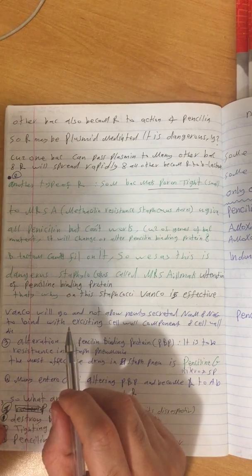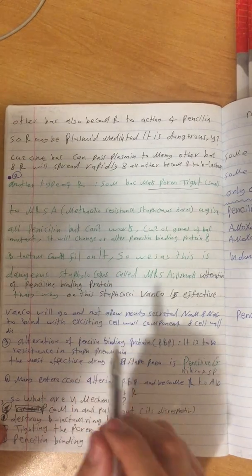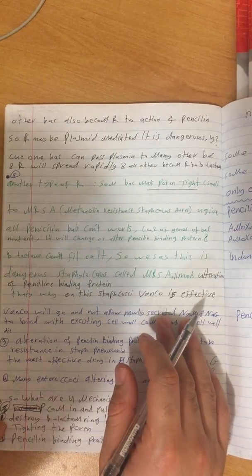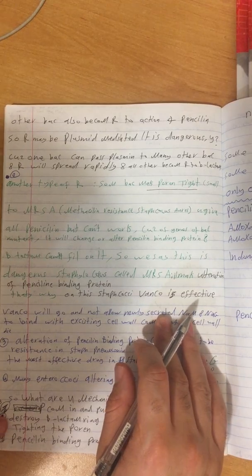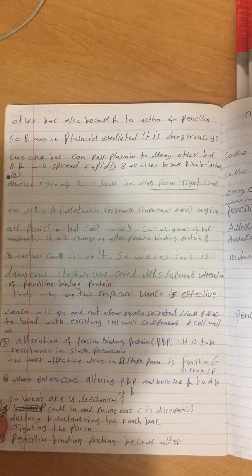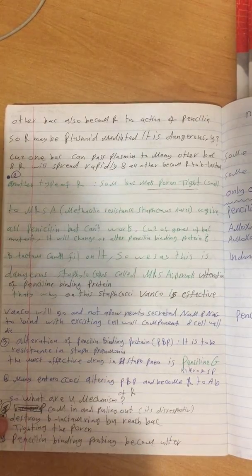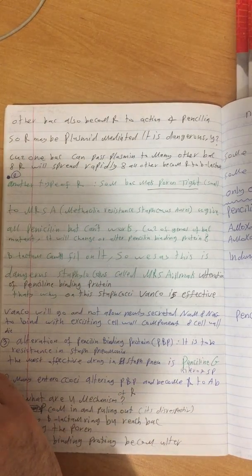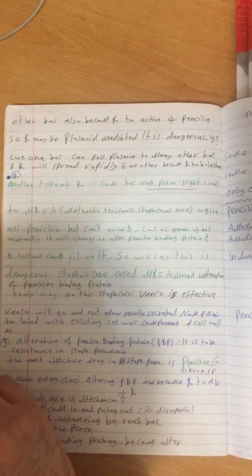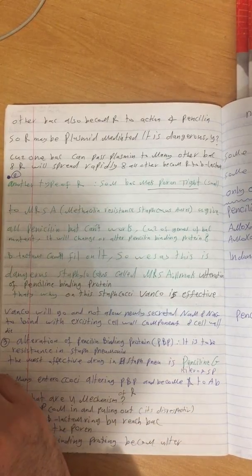So we say this is dangerous Staphylococcus, we call it MRSA. So it's an alteration of the penicillin binding protein. That's why for this Staphylococcus, what will we give? We have another choice of drug that is effective against the bacteria. It's called vancomycin.